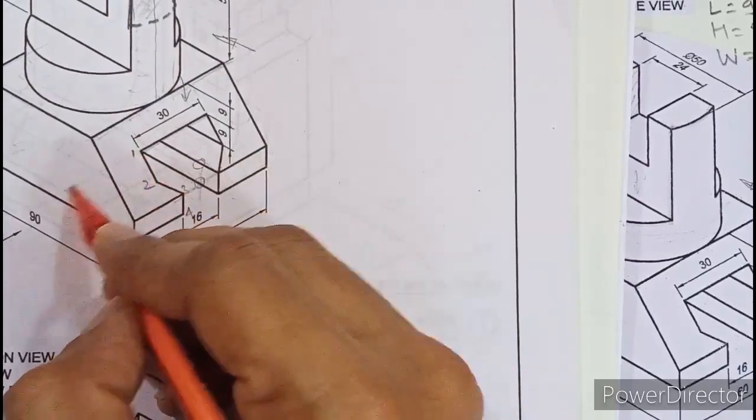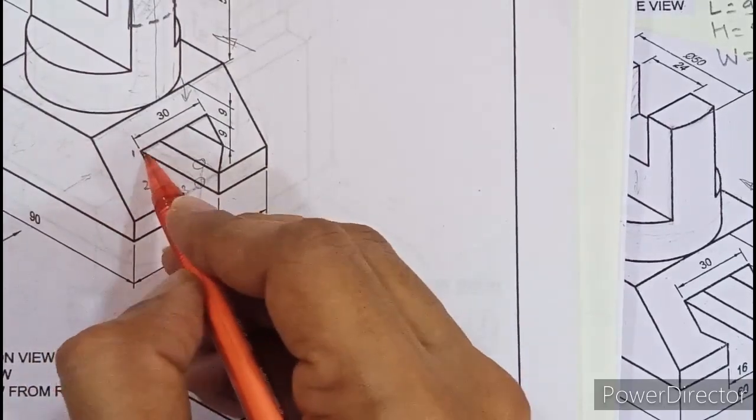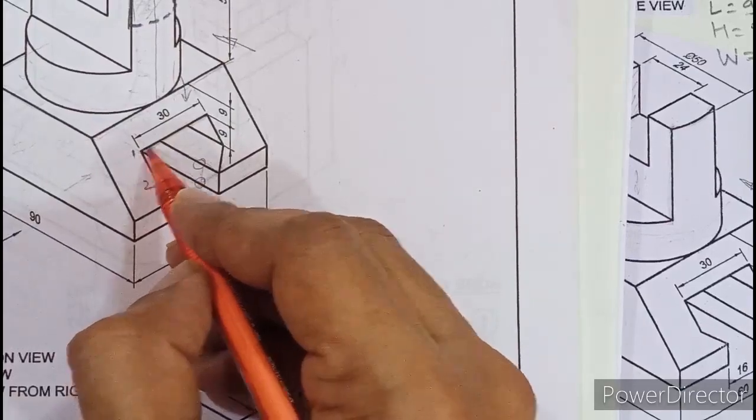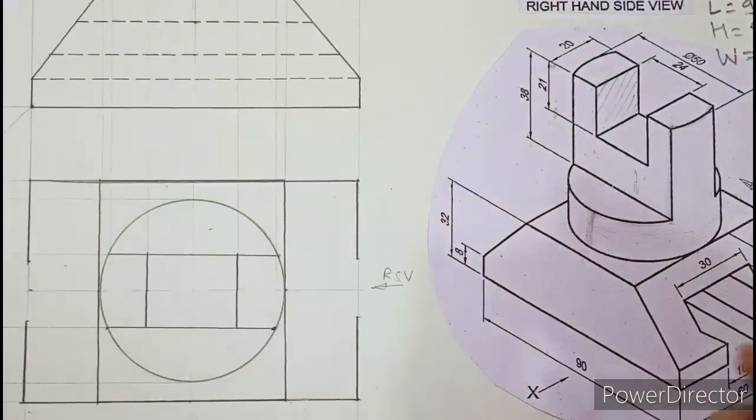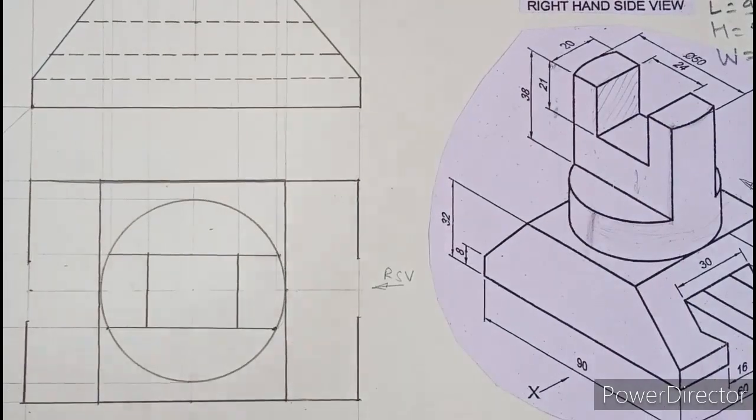And where is point 1 in the front view? Yes, it is the first hidden line. So from the first hidden line, this length corresponds to 30. So same thing over here also, if you have a look.